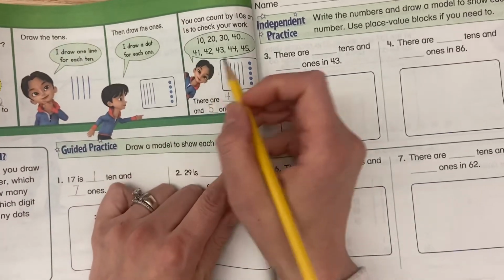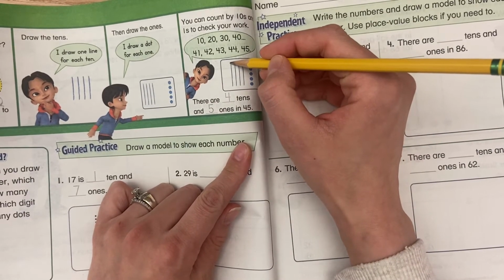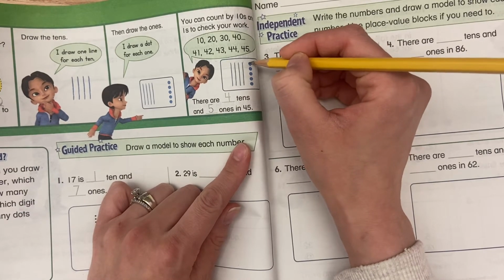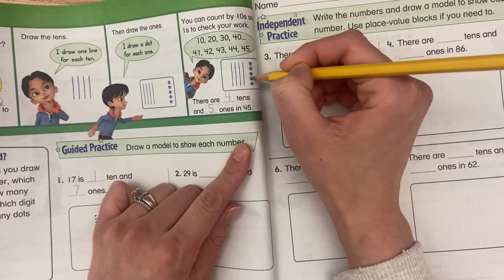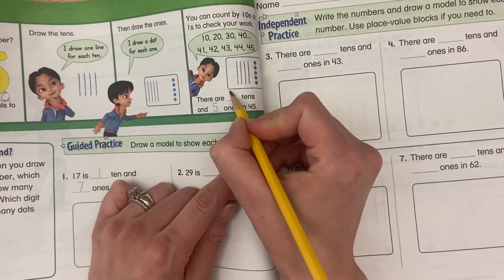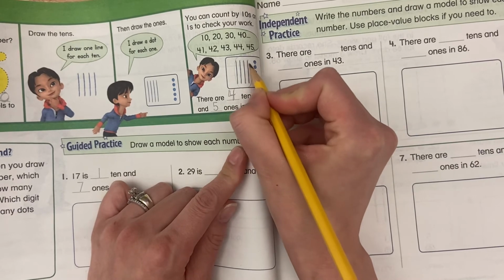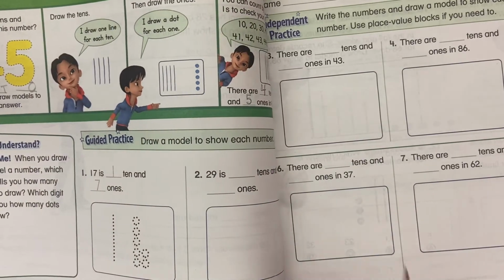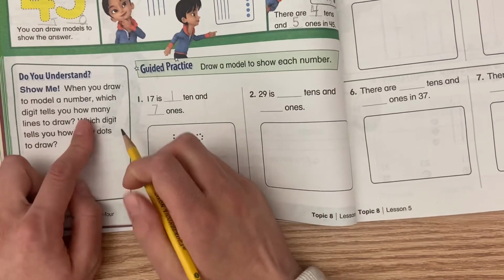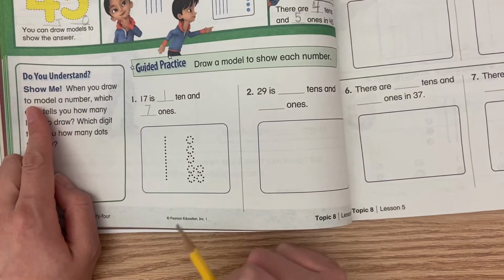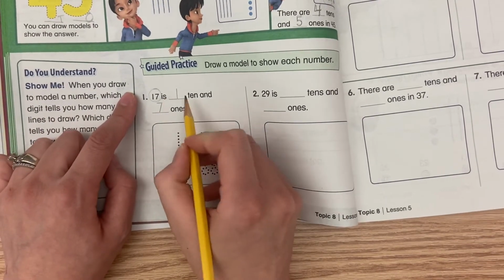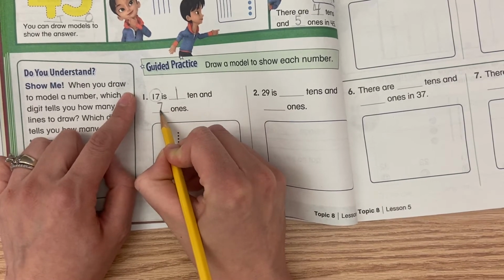And then counting the model all together, we should get the number 45. 10, 20, 30, 40, 41, 42, 43, 44, and 45. There are 4 tens and 5 ones in the number 45. We're going to do the same thing here on the bottom on page 474. It says to draw a model to show each number. Okay, they did number 1 for us, which was number 17. They said that 17 is 1 ten and 7 ones.